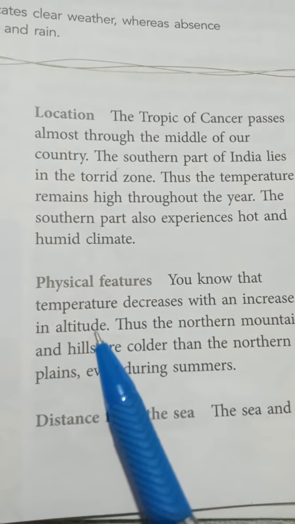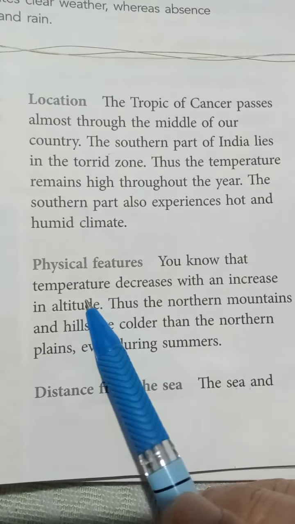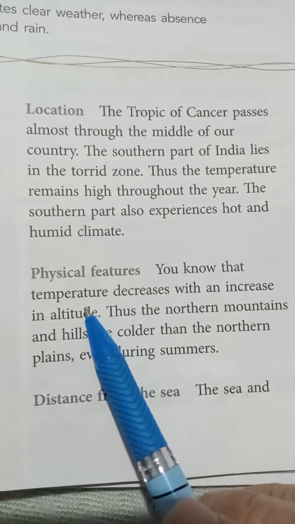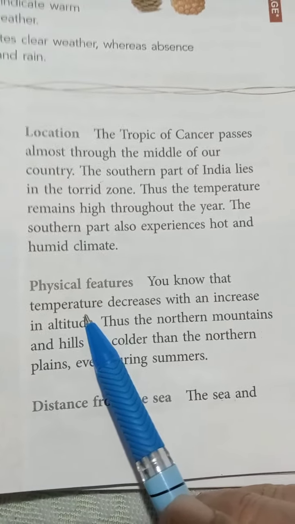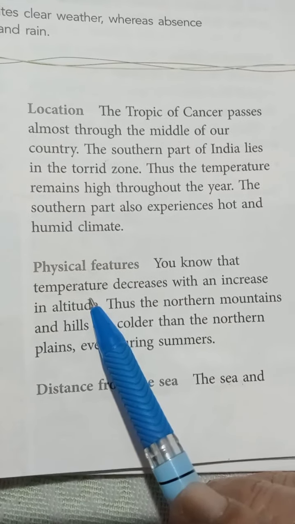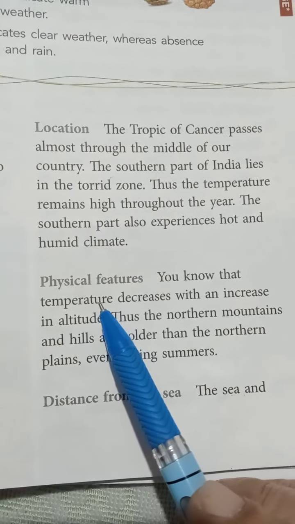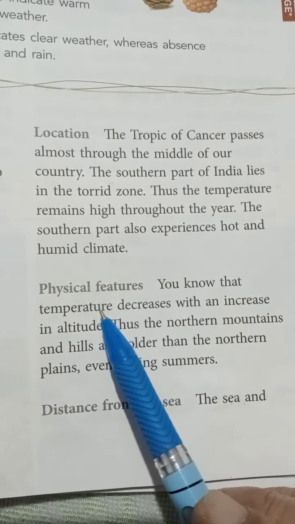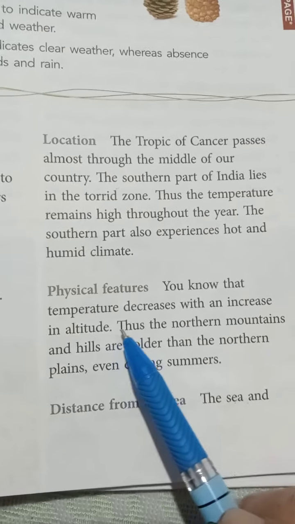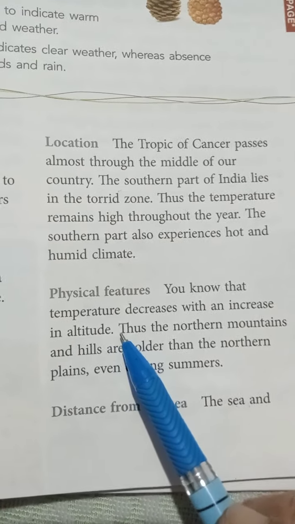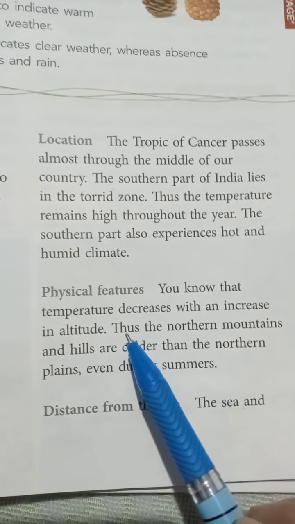Physical features. You know that temperature decreases with an increase in altitude. That we have already studied. As and when you go up the hills, or your altitude increases, the temperature at that place decreases. From here, if you go to Darjeeling, the temperature will be quite low. You'll feel colder, isn't it? Further, if you go to Leh Ladakh, again the temperature is further low. You'll feel colder. So when the altitude increases, the temperature decreases.